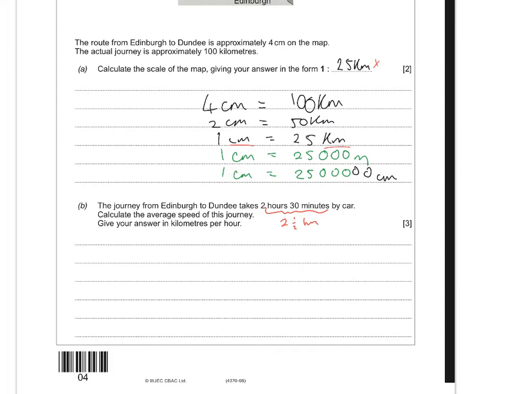Or I could say 2.5 hours. Calculate the average speed of this journey. Okay, so I'll do my triangle. Speed is equal to distance divided by time. Cover up the s because it wants me to find the average speed, so covering up the s gives me d over t. So my speed is going to equal the distance, which was 100 kilometers, and it took 2.5 hours. So divide that by 2.5.